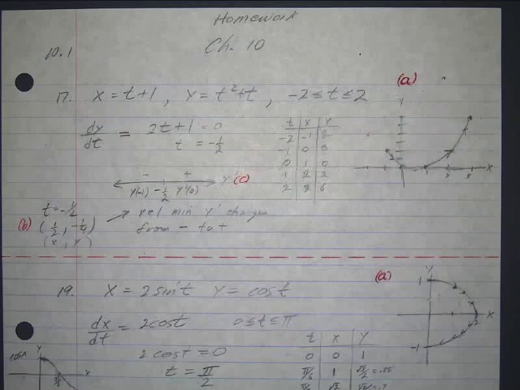Here's some more problems from section 10.1. This is number 17, and 17 through 21: 17, 19, and 21, those odd problems. They want you to, A, sketch a curve over the given t interval, indicating the direction in which it's traced. B, identify the requested point, and then justify that you have found the requested point by analyzing an appropriate derivative.